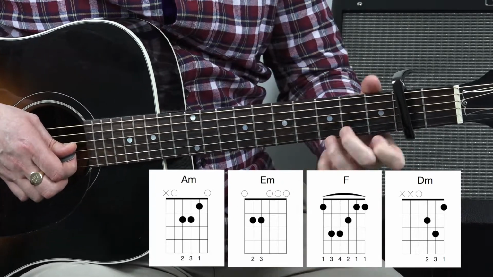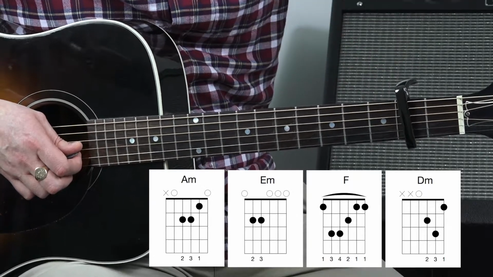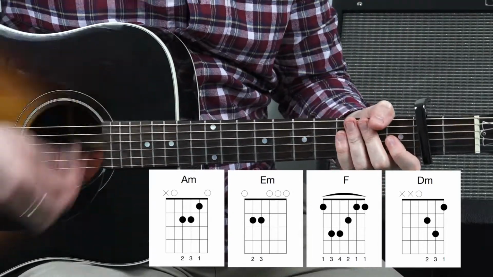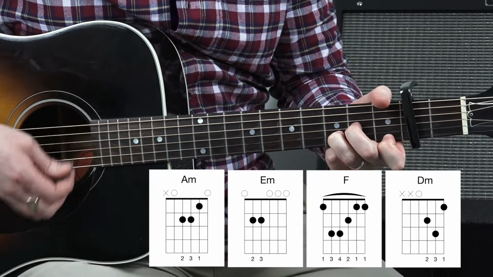And you can build that up on the D minor into the chorus section. The chorus section is basically the same chords as the verse. And what we're going to do is introduce a bit of a strumming pattern now. So we've got this building up.